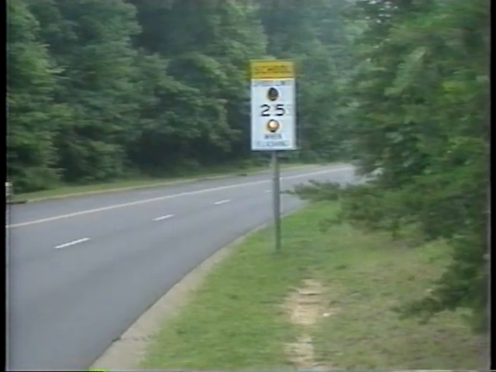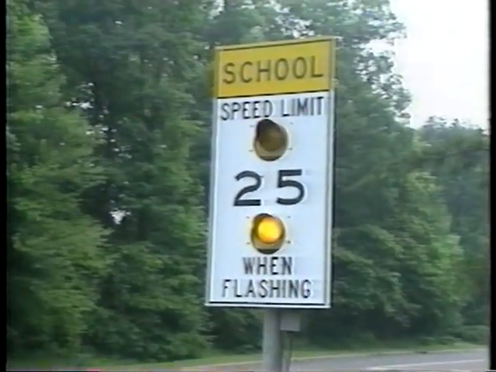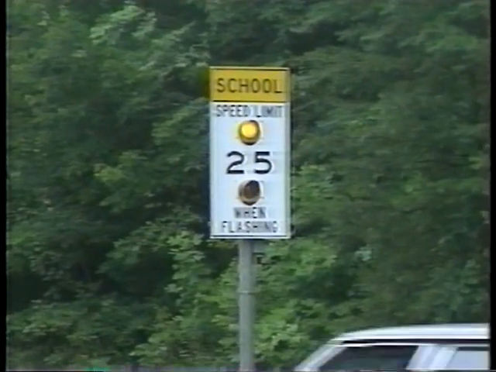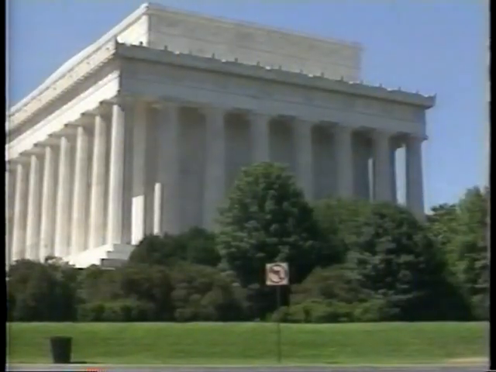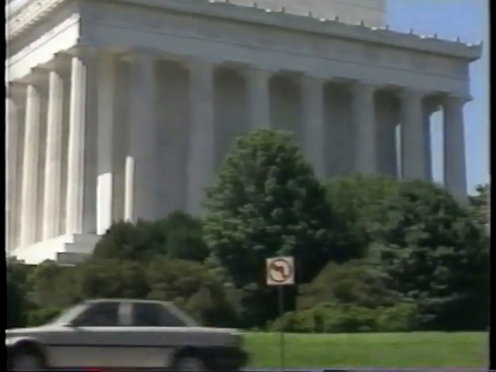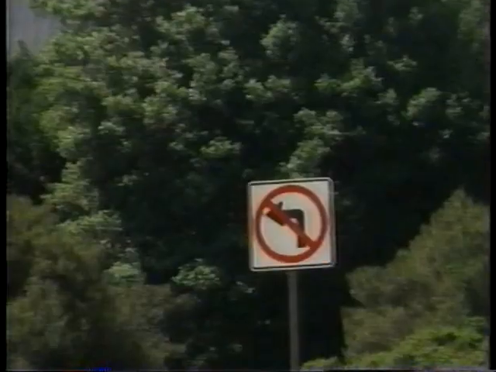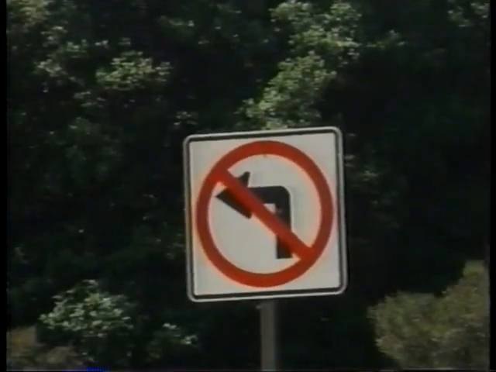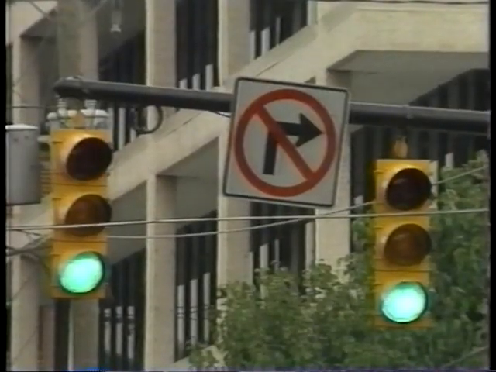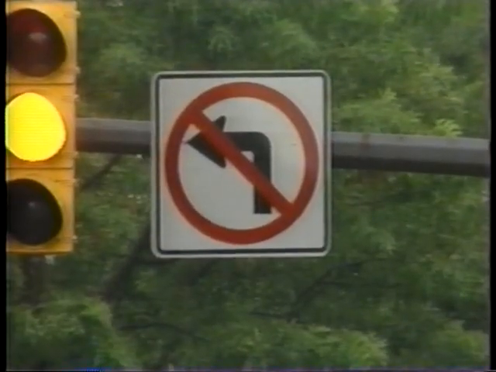Finally, there are school speed limit signs. These signs indicate a speed limit for a school area established by law. These signs vary quite a bit in their messages. Generally, there are three kinds of turn prohibition signs: no left, no right, and no U-turns. Turn prohibition signs indicate turns that are prohibited or restricted at a particular intersection. The standard size is 61 by 61 centimeters. There is also a variety of these signs.